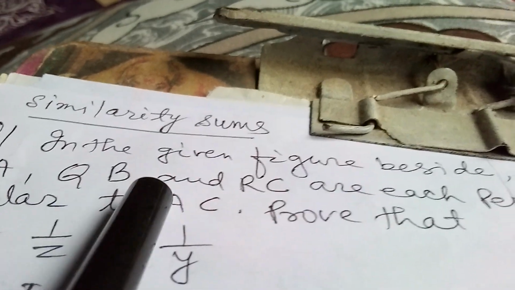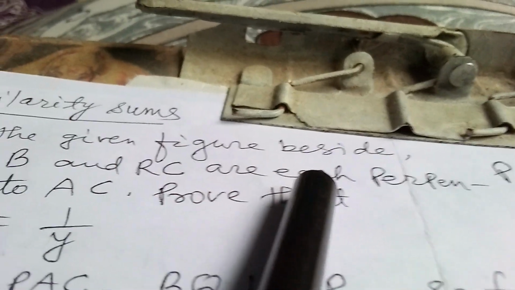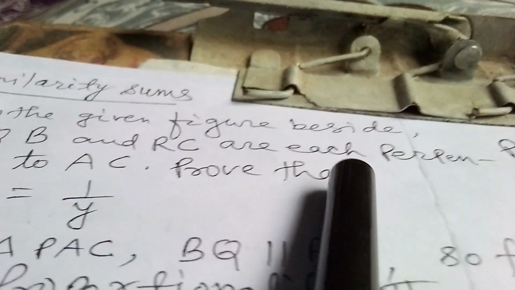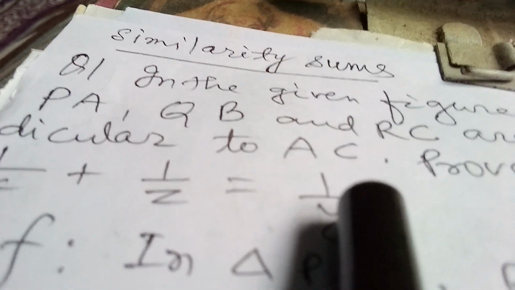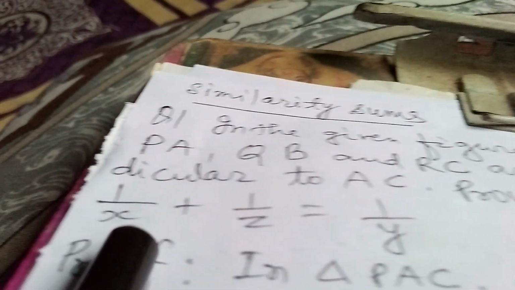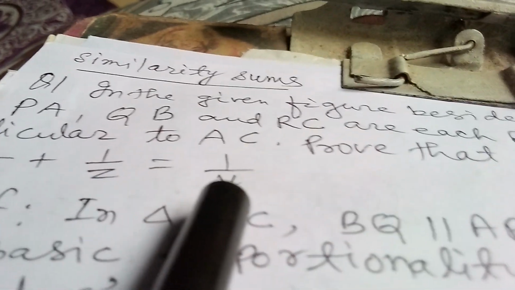The first question is, in the given figure beside, PA, QB and RC are each perpendicular to AC. Prove that 1 by x plus 1 by z equals 1 by y. This is the figure.